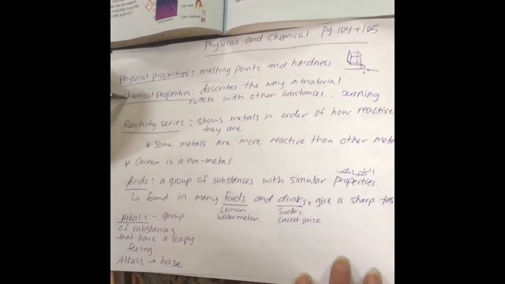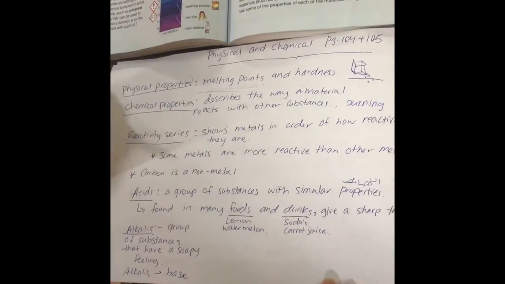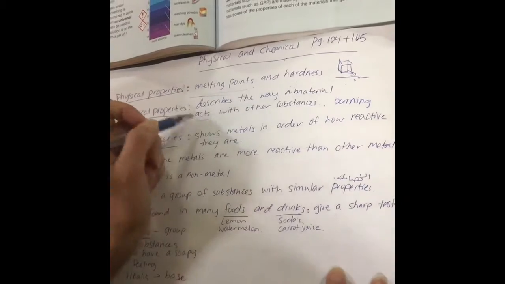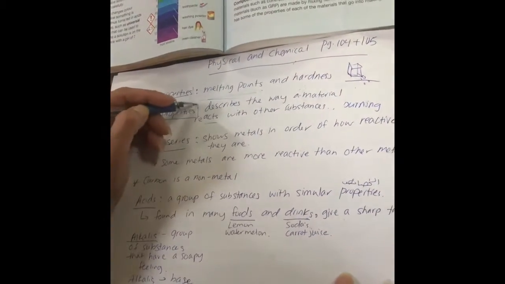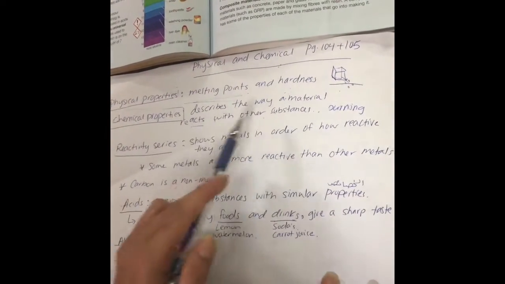Now, let's talk about chemical properties. Now, we talked about chemical changes and chemical reactions before. We said that it is when two substances react together to form a new substance. That is a chemical change. Now, what is a chemical property? A chemical property describes the way the material reacted with the other substance.